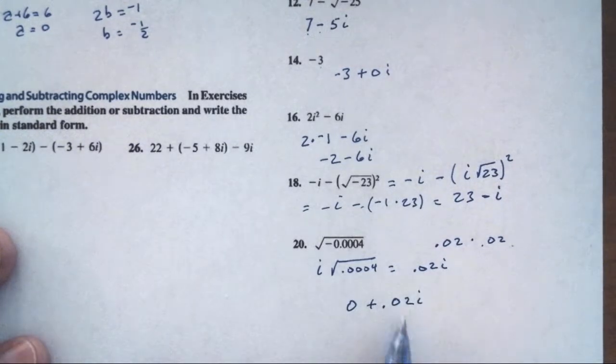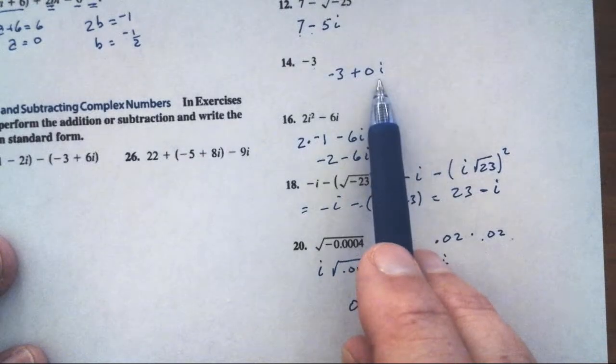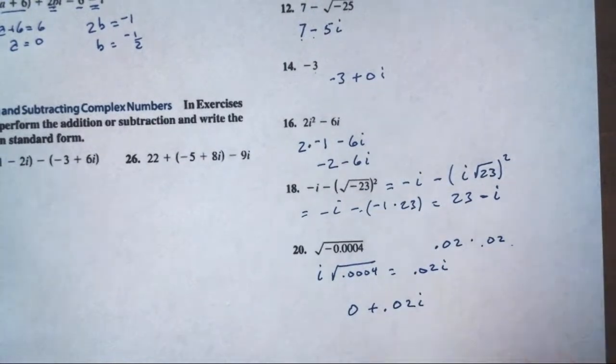This is purely imaginary. We won't typically leave answers like that, but because they said standard form of a complex number, in a couple cases we're going to include some zeros here.